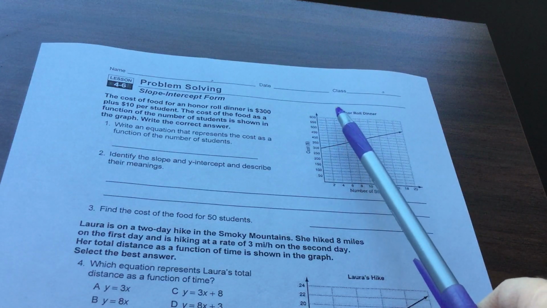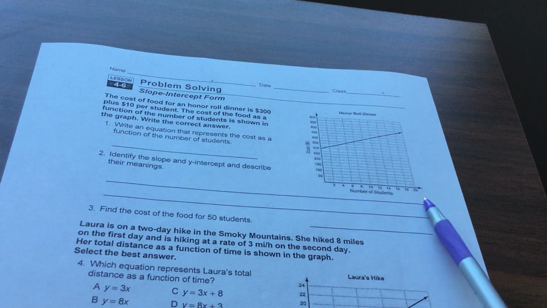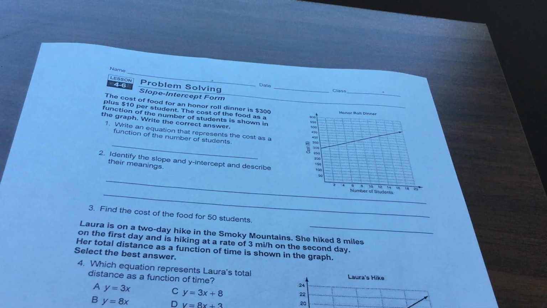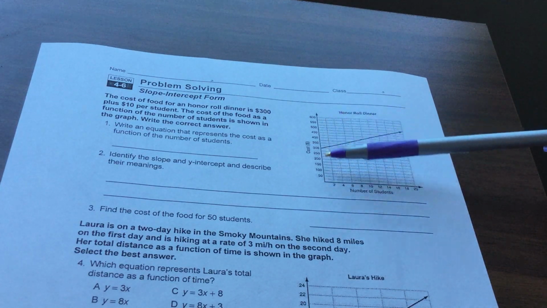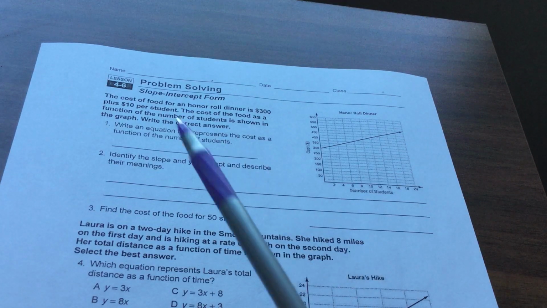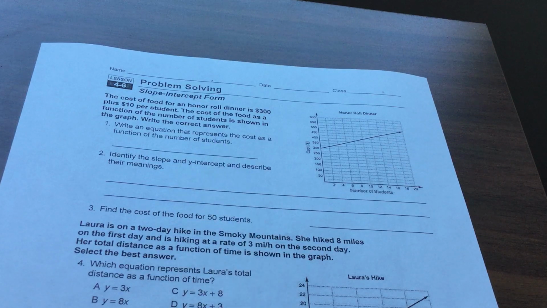You're having a dinner for your honor roll students. Along the x-axis you have the number of students. That would be your independent variable because it's on the x-axis. Along the y-axis you have the cost. That would be your dependent variable. And number 1 says write an equation that represents the cost as a function of the number of students.